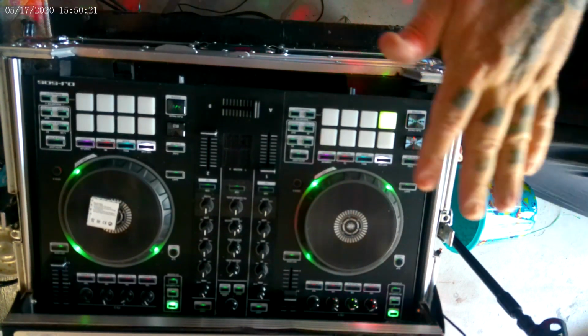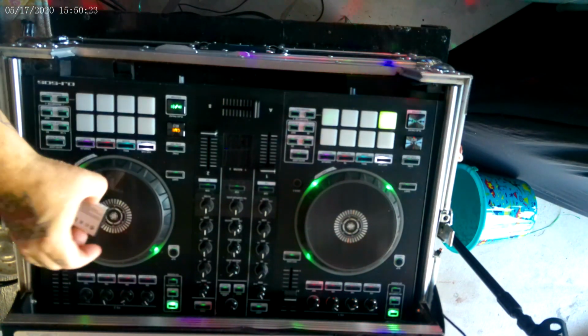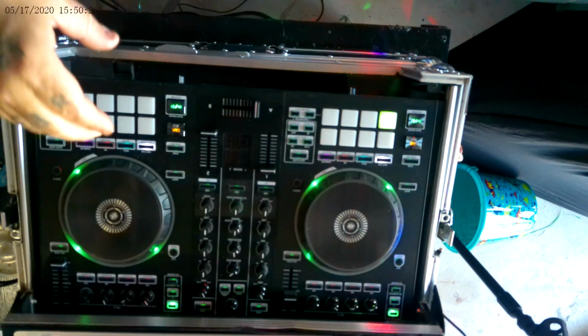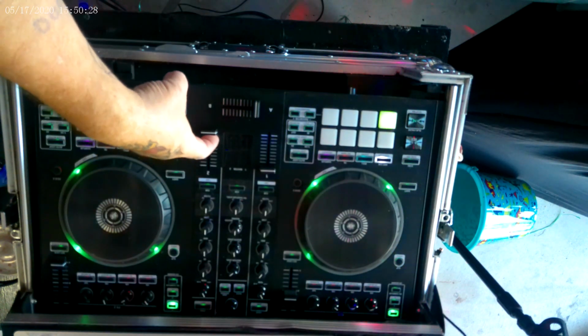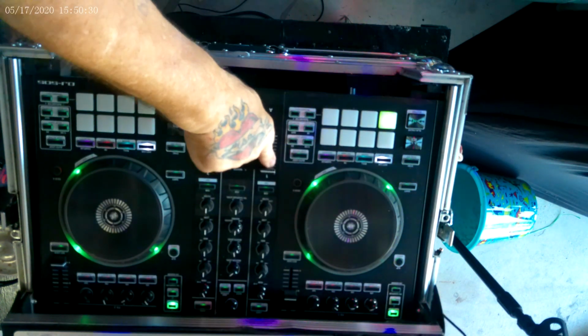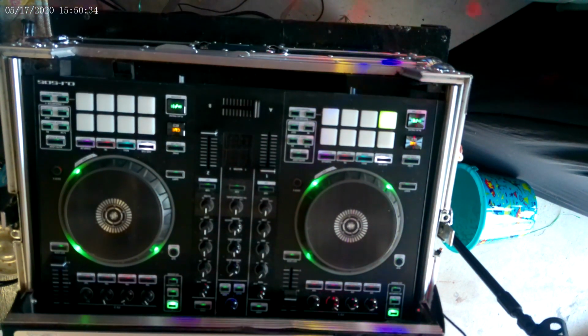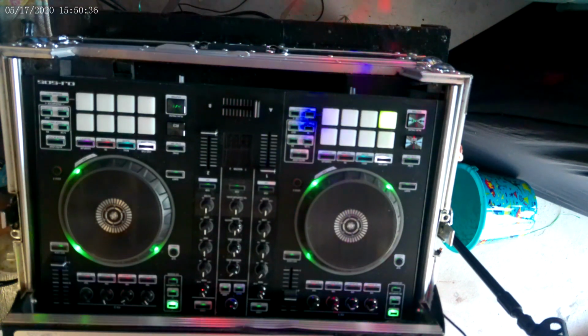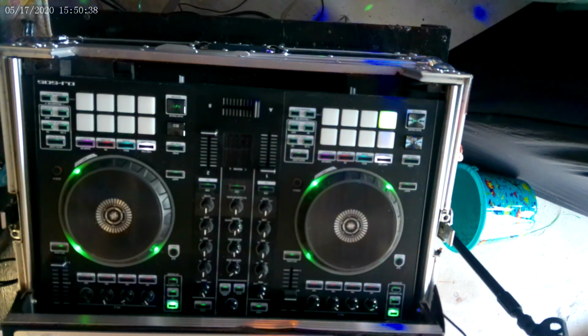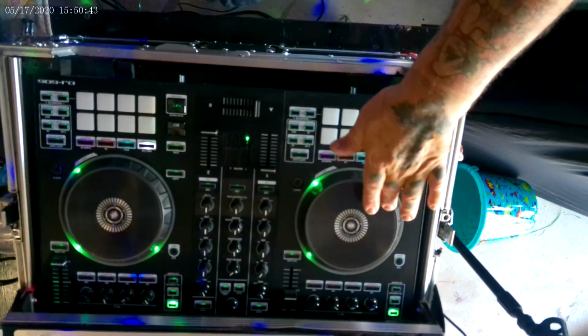Basically what you're going to do is, if you notice how I got everything set up, I got two down here and one set up here, and then one set all the way to the side of the crossfader. We're going to take this song.